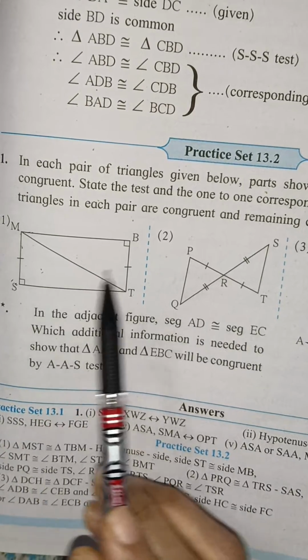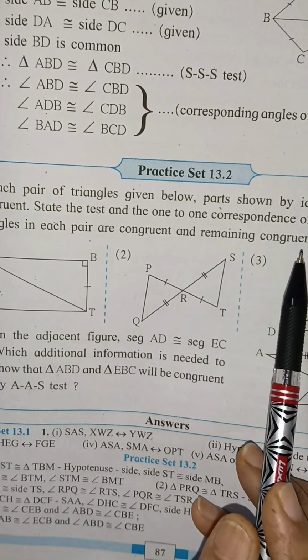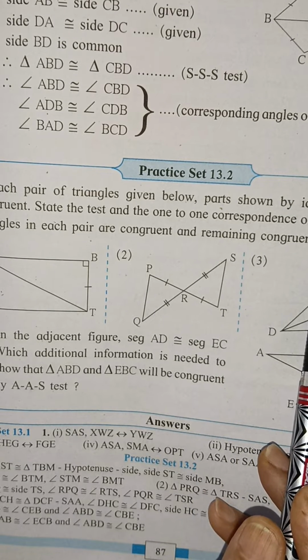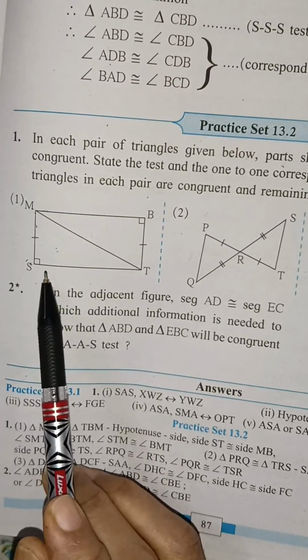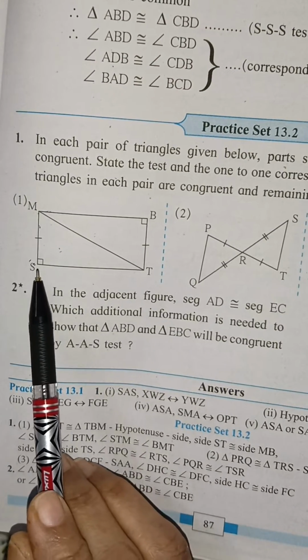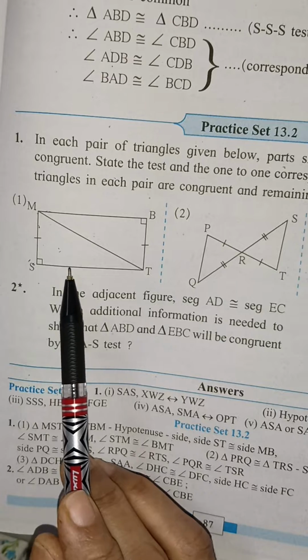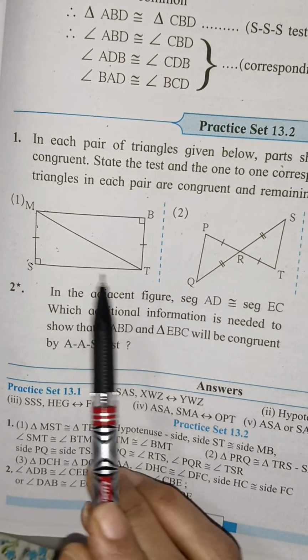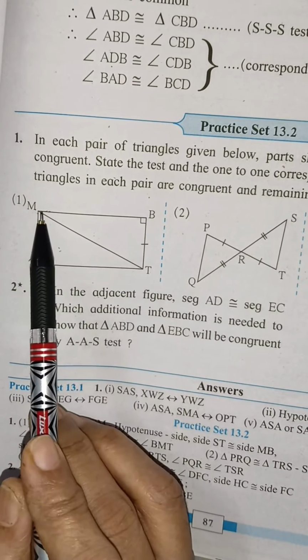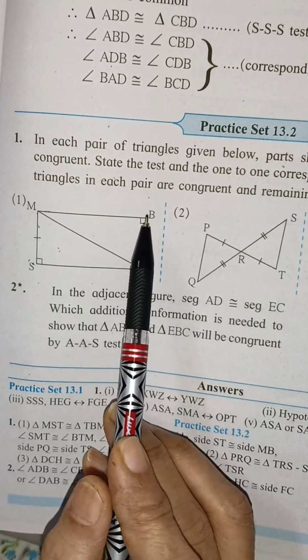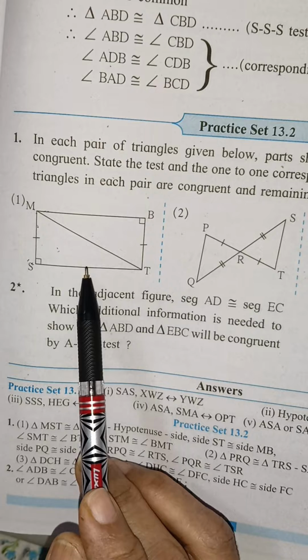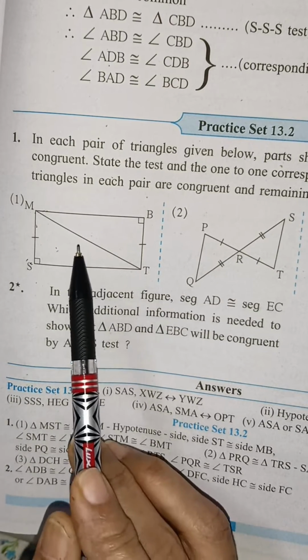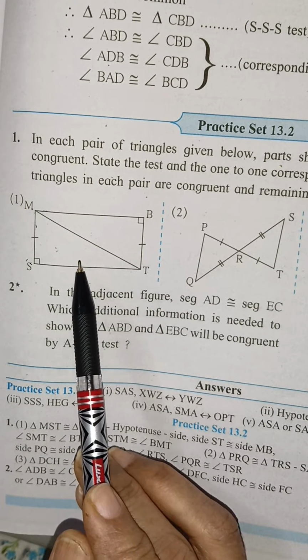Then the remaining congruent parts we have to state. Remaining congruent parts means the corresponding sides. Side ST is congruent to side MB because they are corresponding sides of congruent triangles.